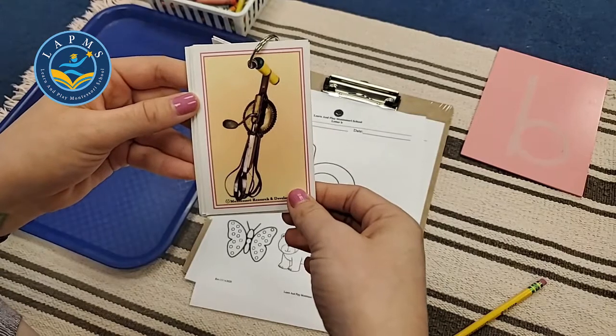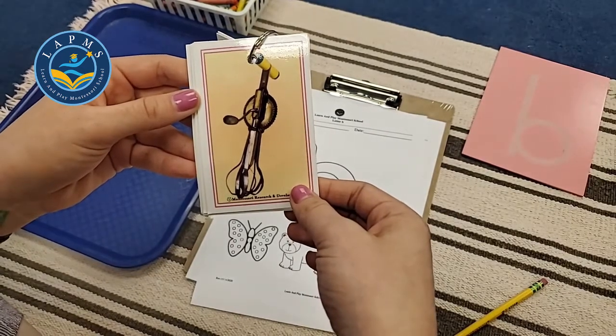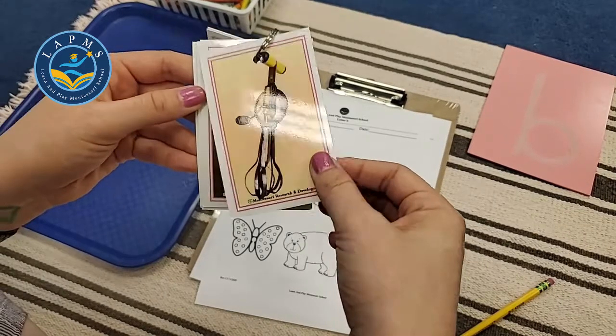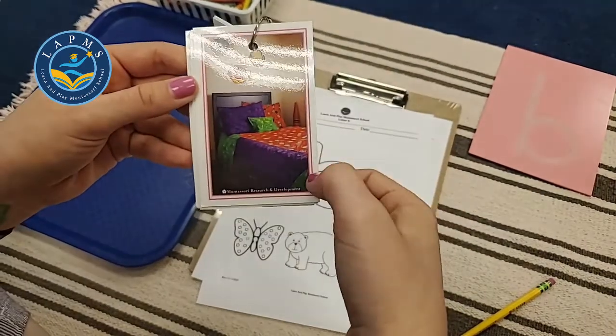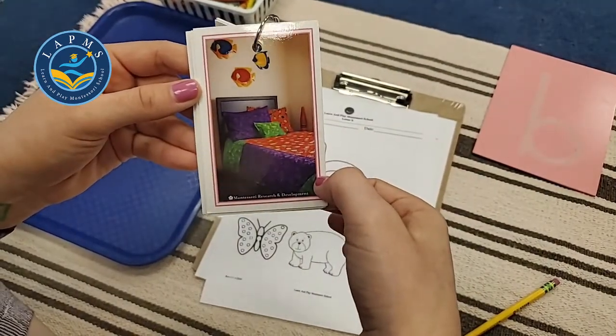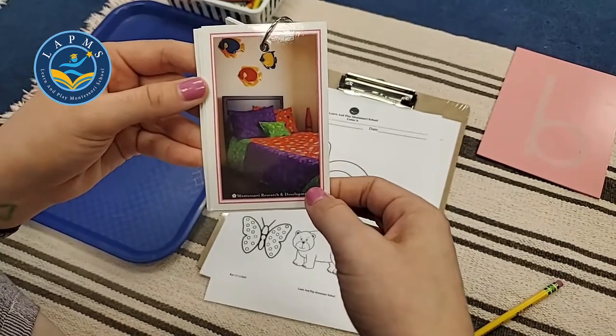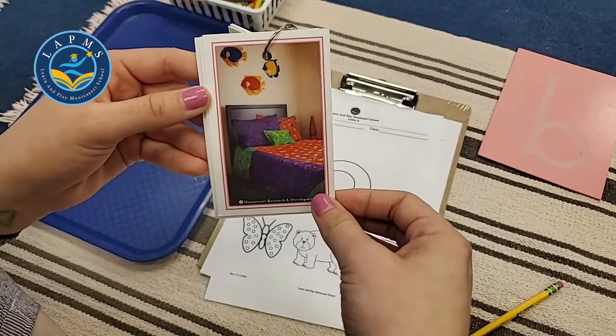And this is to blend. A blender. B. What is that? That's a bed, right? In a bedroom? B.